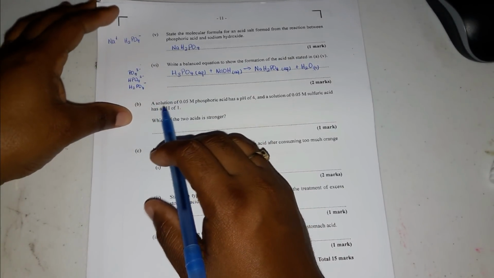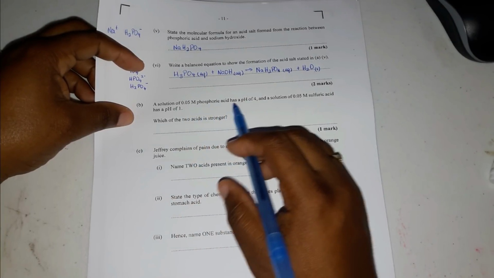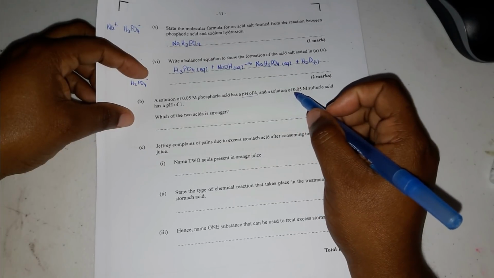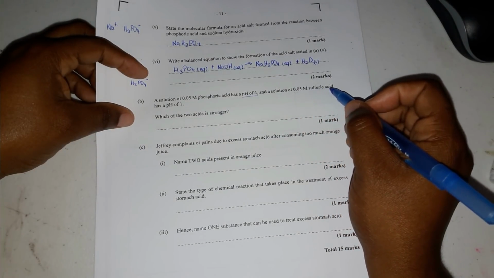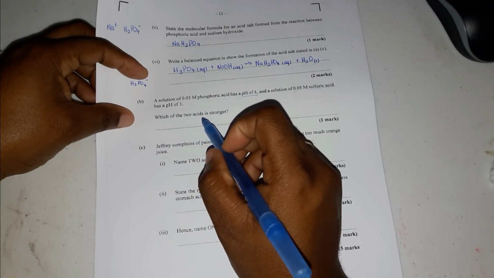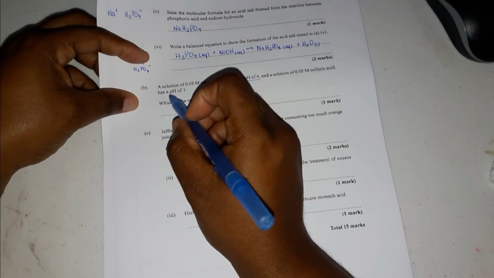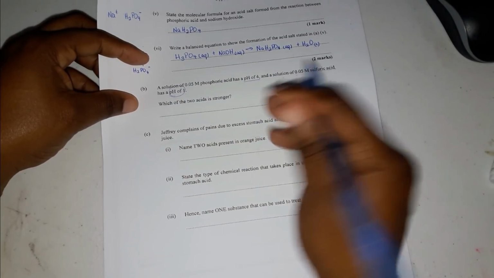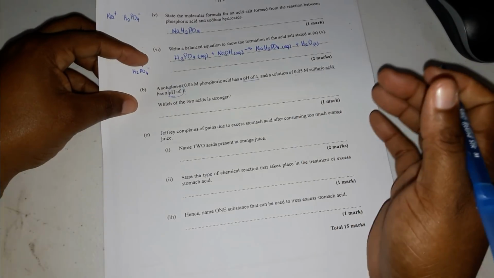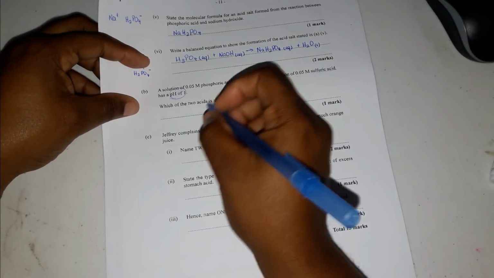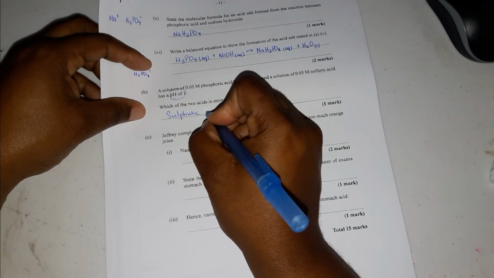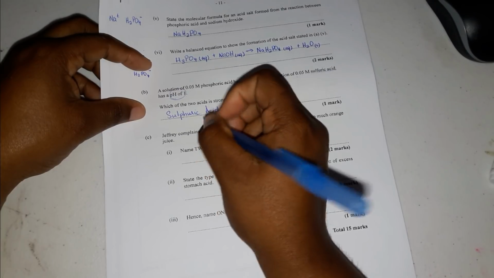Then it says a solution of 0.05 mole of phosphoric acid has a pH of 4, and a solution of the same concentration but a different acid, such as sulfuric acid, has a pH of 1. Which of the 2 acids is stronger? Of course, the one with the pH of 1, because the lower the pH number, the more acidic the substance. So it's the sulfuric acid.